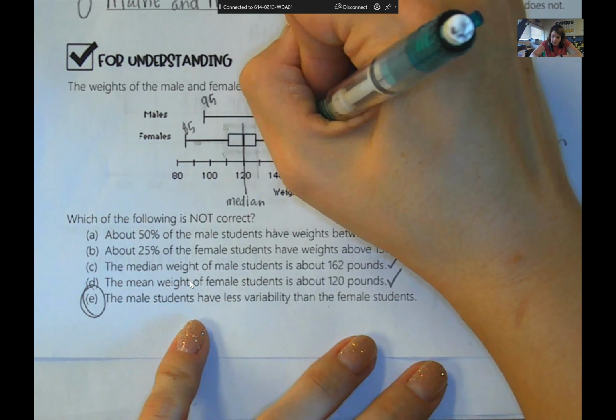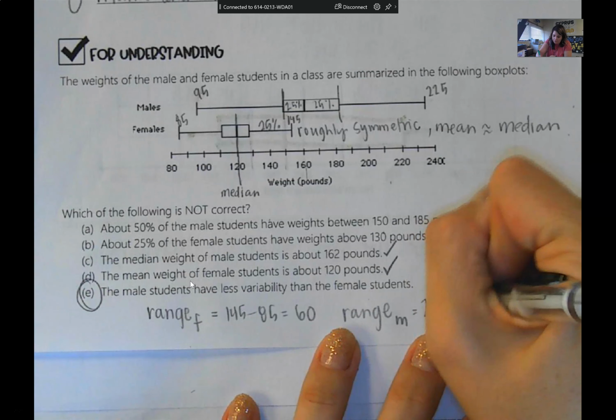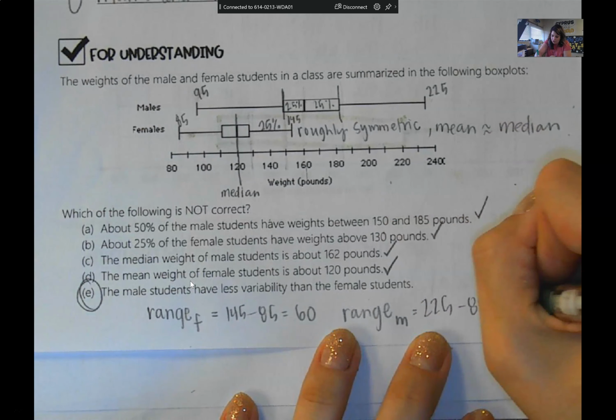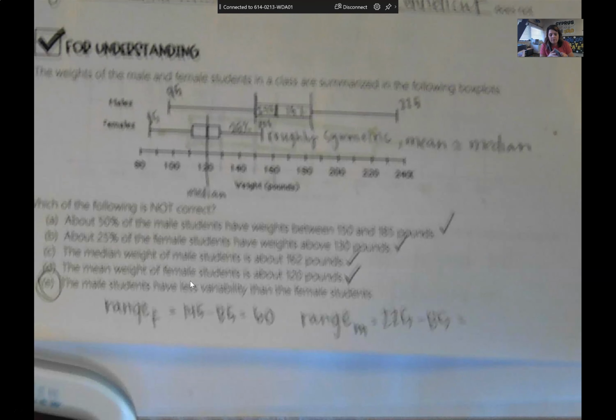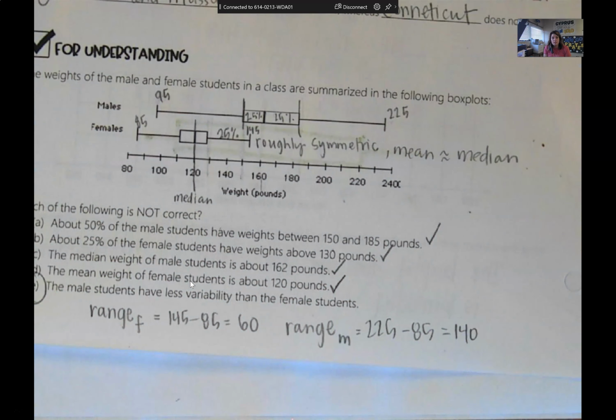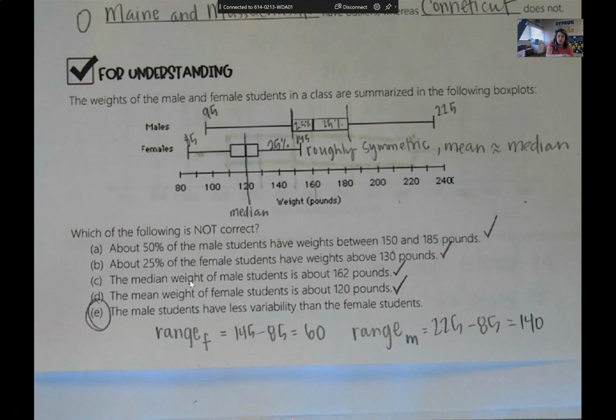So the range for the females is 145 minus 85, which is 60. But the range for the males is 225 minus 85, which is, I wish I could do these in my head, but I can't. 225 minus 85, 140. So the range is more than twice as big for the males. So D is the one that is false. It says which one of these is not correct? The data varies, the range is bigger for the males than it is for the females.